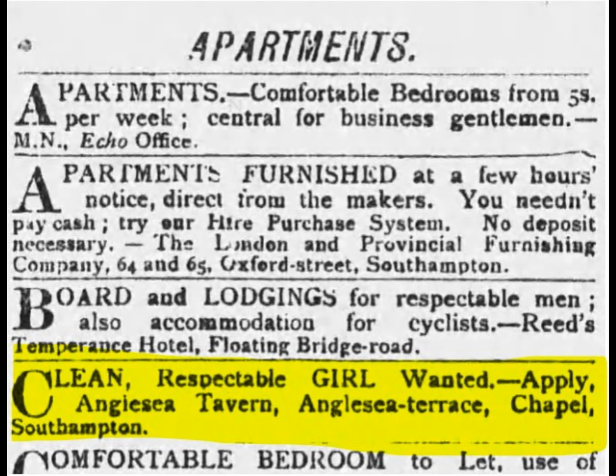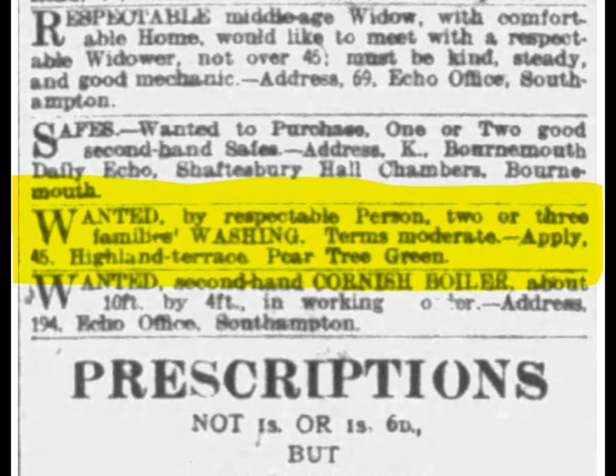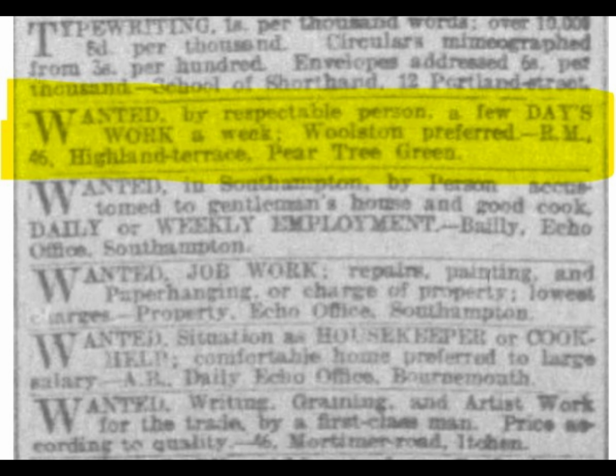And while they're still at the Anglesey Tavern, we can see that they wanted a girl to help them out with chores, etc. I wonder who she was. And then when they moved to Highlands Terrace, we can see they wanted to take on a bit more money by washing and also by labouring and doing all sorts of odd jobs around the Woolston area.